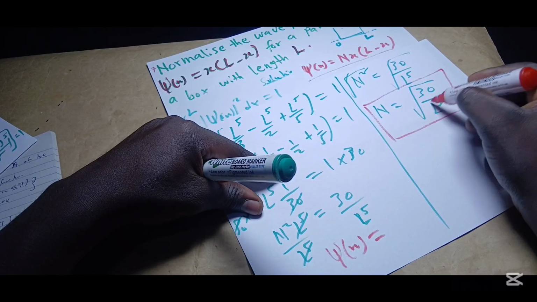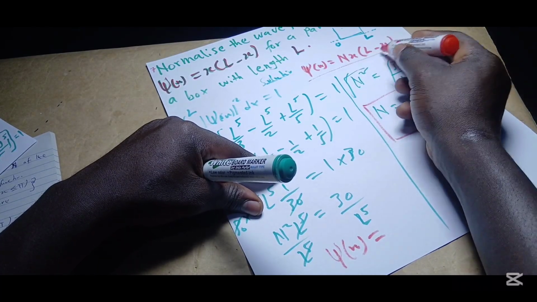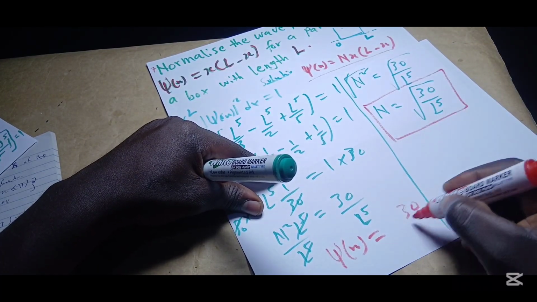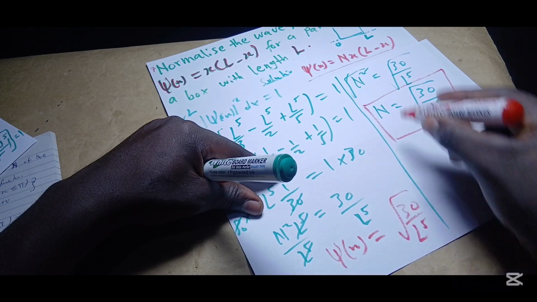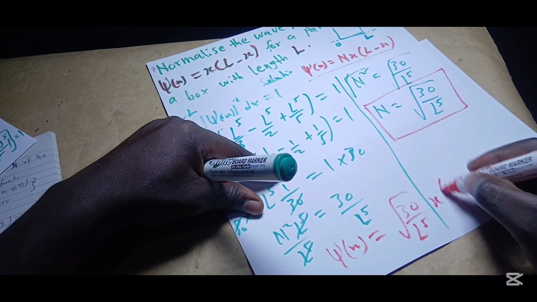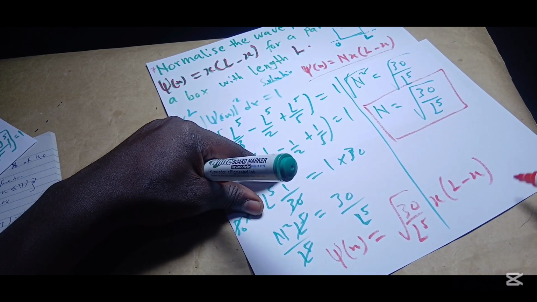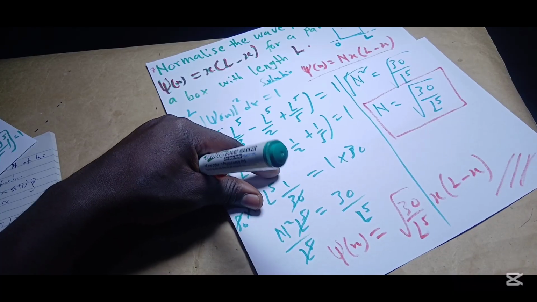So now we are going to write our normalization constant and then x into bracket L minus x. So the square root of 30 over L to the power 5 multiplying x into bracket L minus x. So this is our normalized wave function.